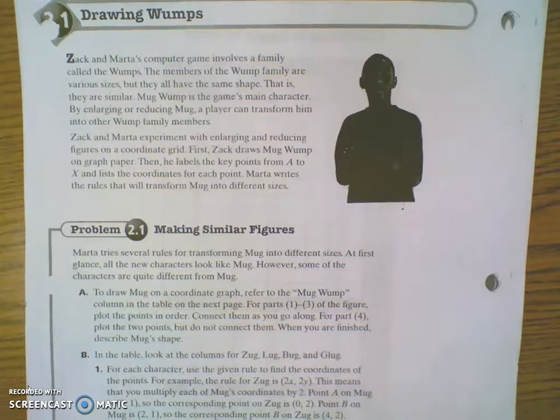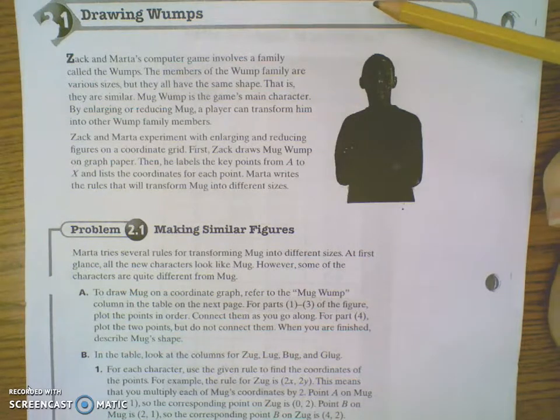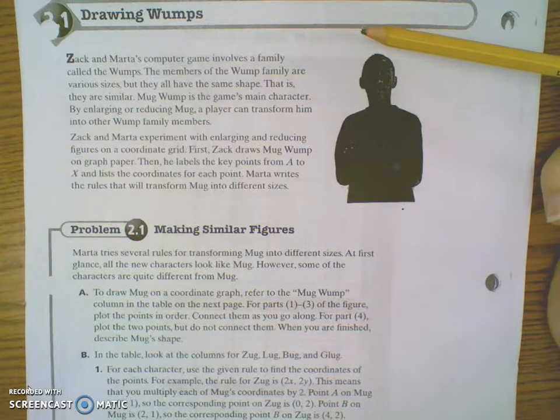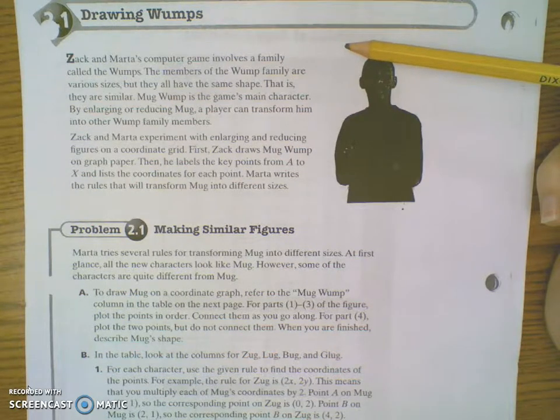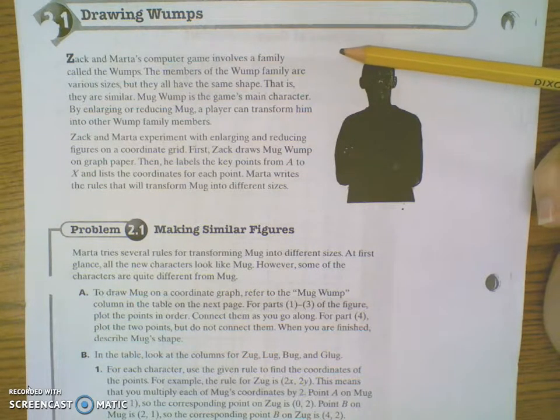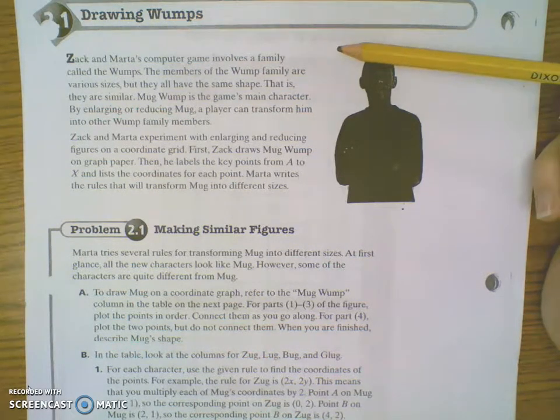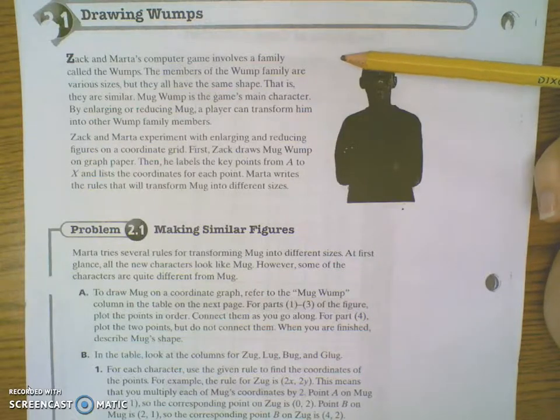So we are going to be learning about transformations, which means things moving around on a coordinate grid. And this is the basis for the way that computer animation is done, either in movies or with video games. And so we're going to begin by looking at some fairly simplified characters and how they can move around on a coordinate grid to give us a basic understanding of what's happening in that case.